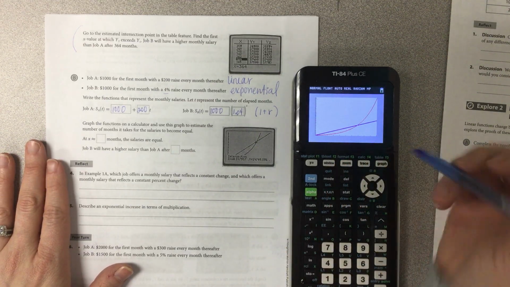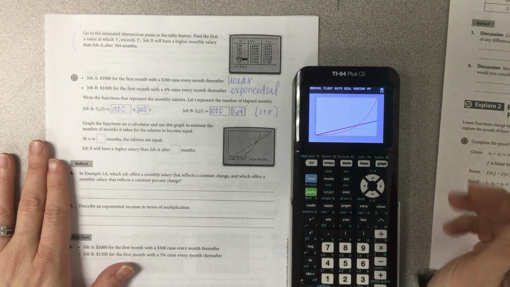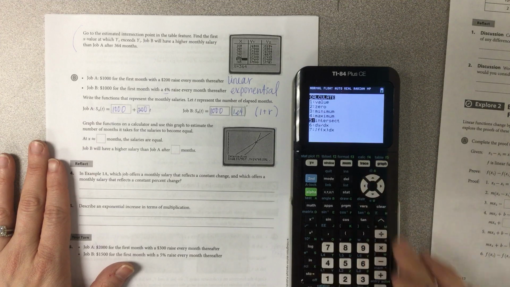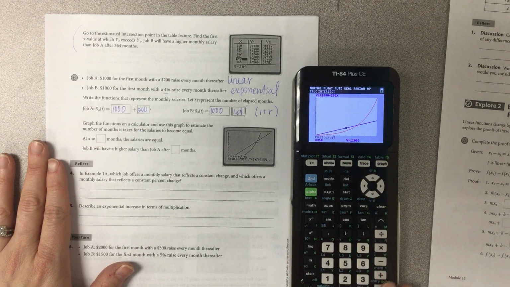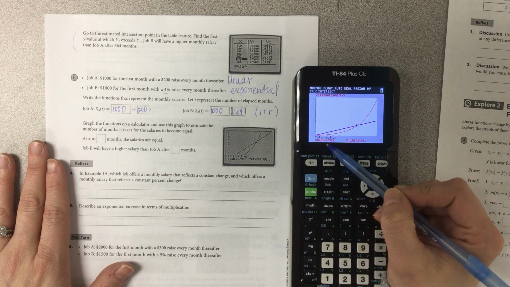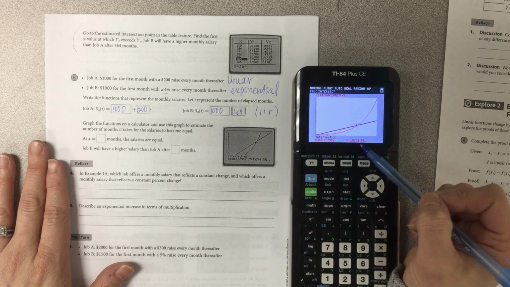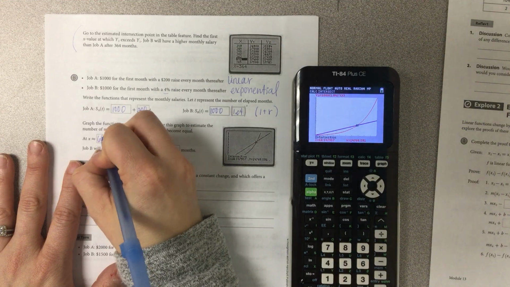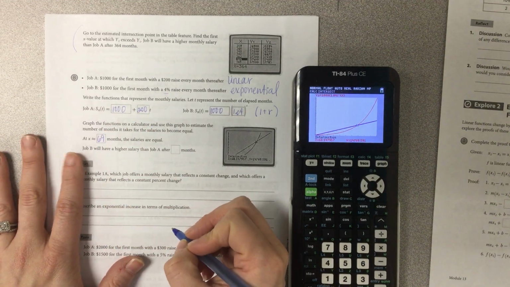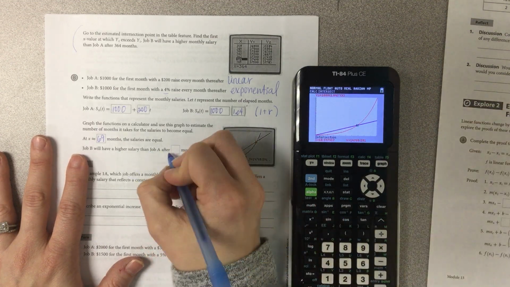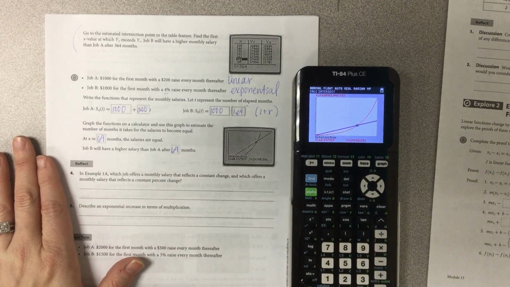Oh, look, we can see the intersection right here. So if I do second calc, intersect, I'm going to hit enter, enter, enter, and there's our intersection. When X is 68.54, that's months, then the two jobs are about the same salary. So at about 69 months, we'll go ahead and round that, the salaries would be equal. So then after 69 months, job B has the higher salary than job A.